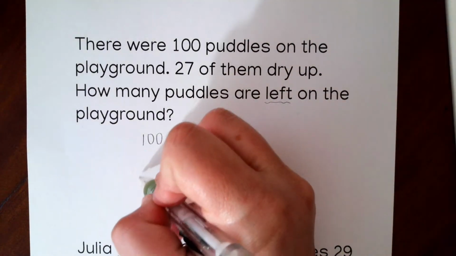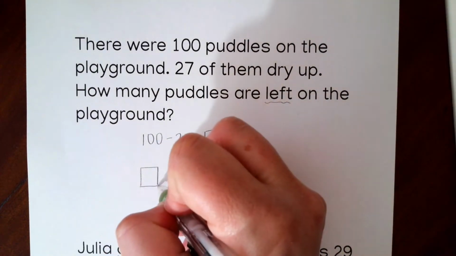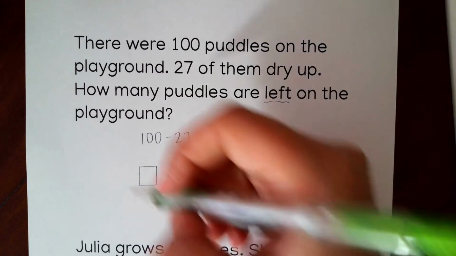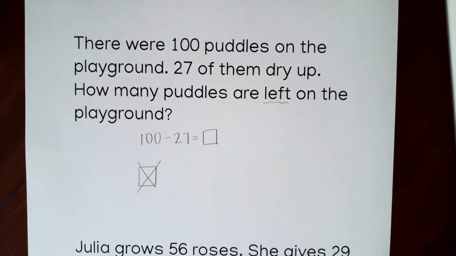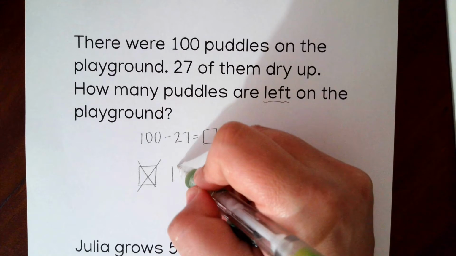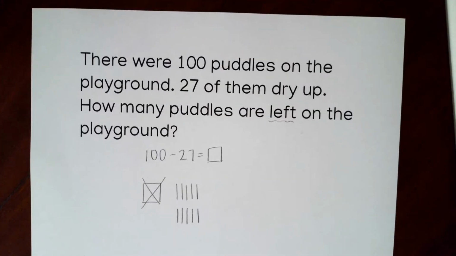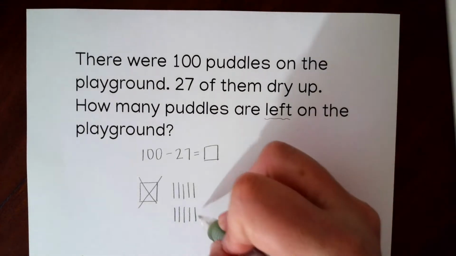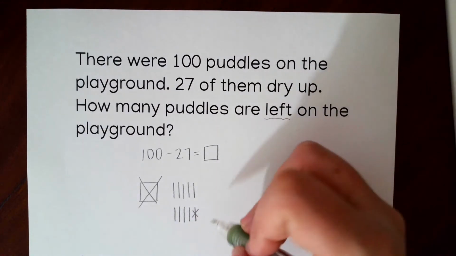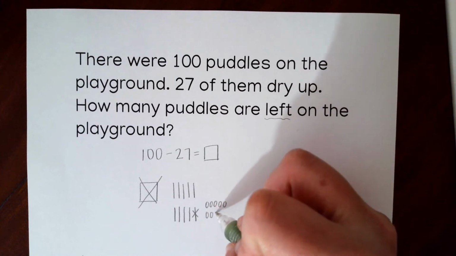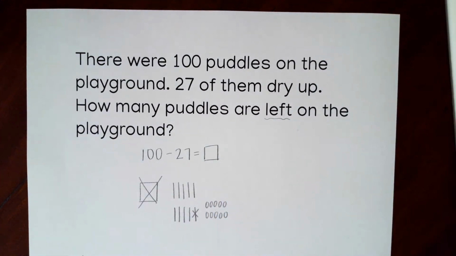So I'm going to start by just drawing my hundreds box. Now I know that I need to subtract some tens and some ones, so I'm going to do an exchange for my hundreds box, and I'm going to draw 10 sticks, right? Okay, now I know I need to subtract some ones, so I'm going to exchange, put my X through it, 1 ten stick for 10 ones. So go ahead and draw that now.